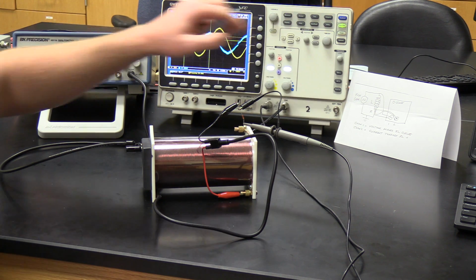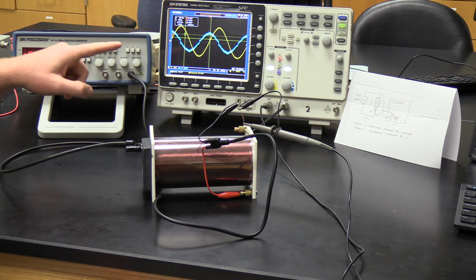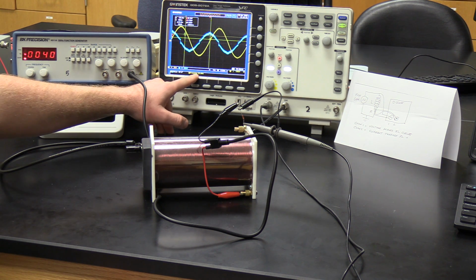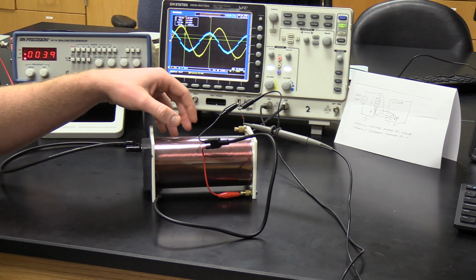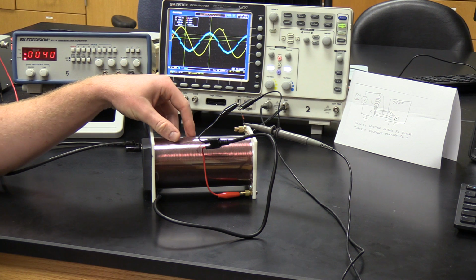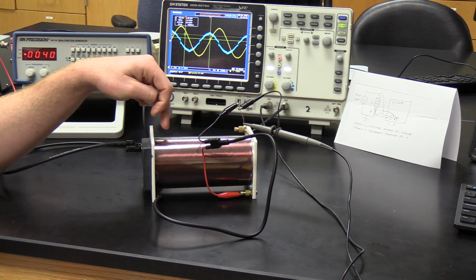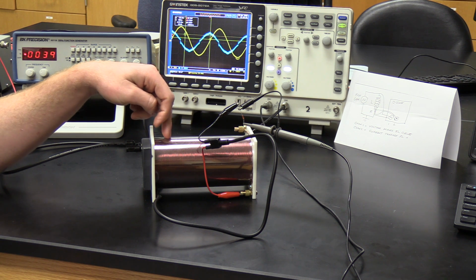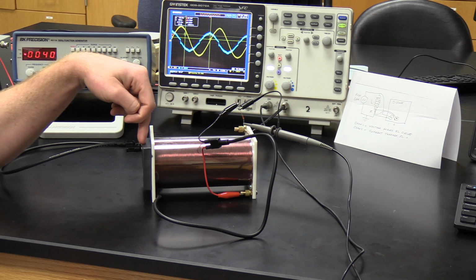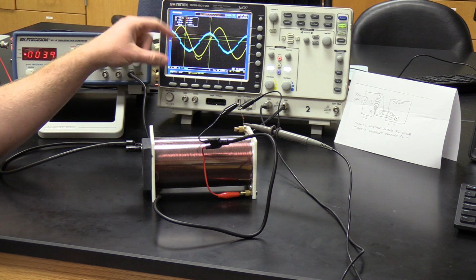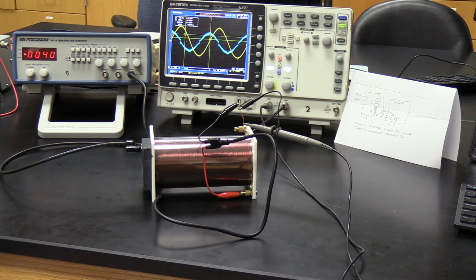So we have about a 40 hertz sine wave. So the 40 hertz sine wave is the current through the outer solenoid and the voltage induced in the inner solenoid. They're basically the same except for the amplitude and the phase, the left to right shift.